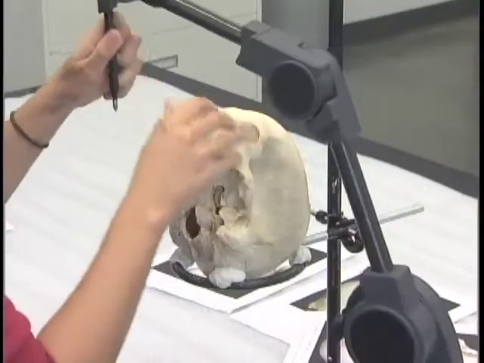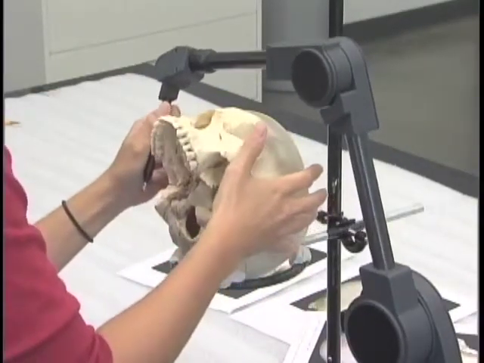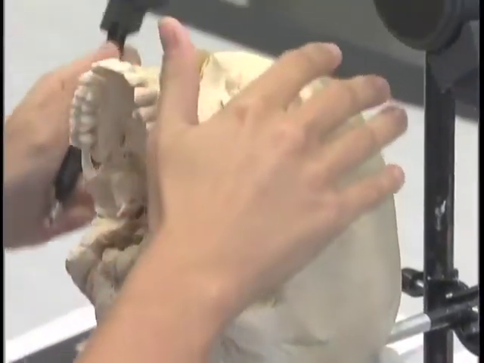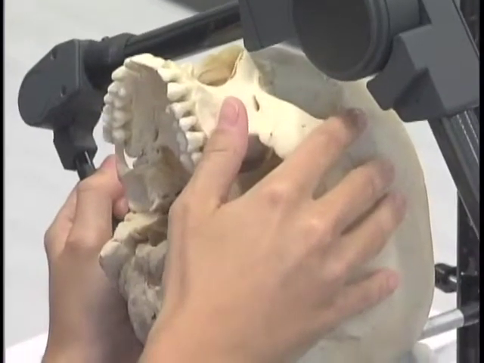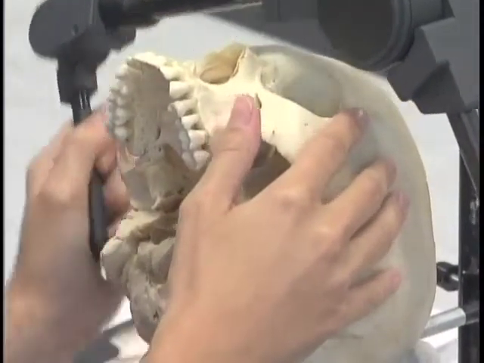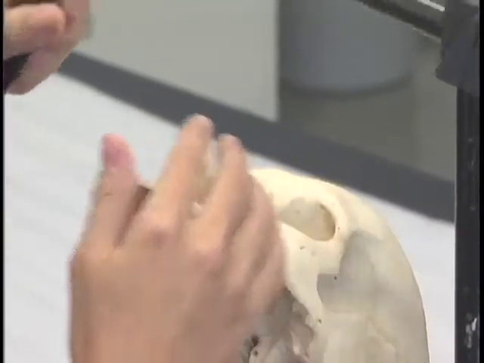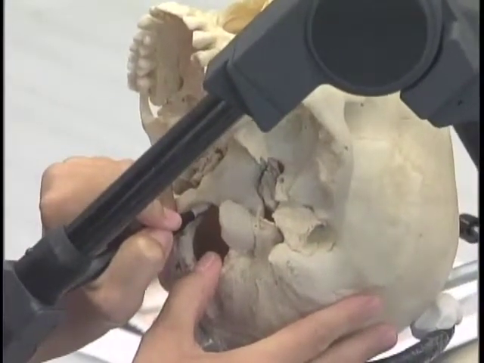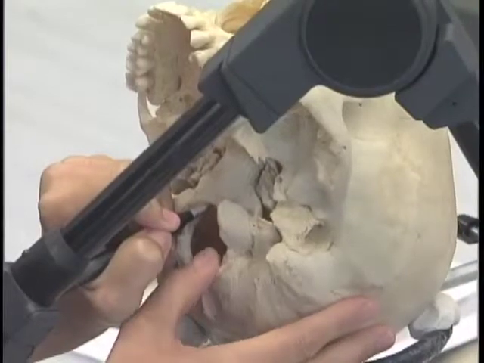Now that we have marked the landmarks on the skull with the pencil, we are ready to register those X, Y, and Z coordinates using the digitizer. You can use any digitizer that's on the market. The one that we use is a MicroScribe, which is what you see here, but there are other digitizers available, and they will work in just the same fashion, registering X, Y, and Z coordinates.